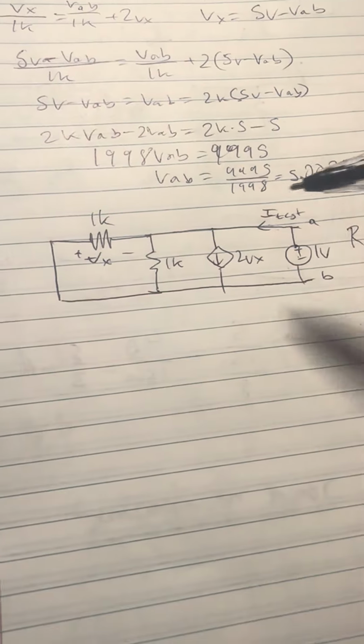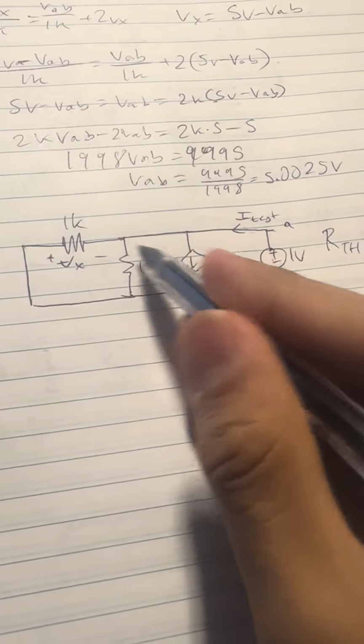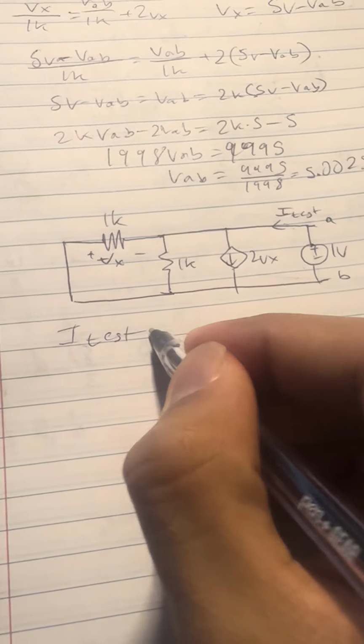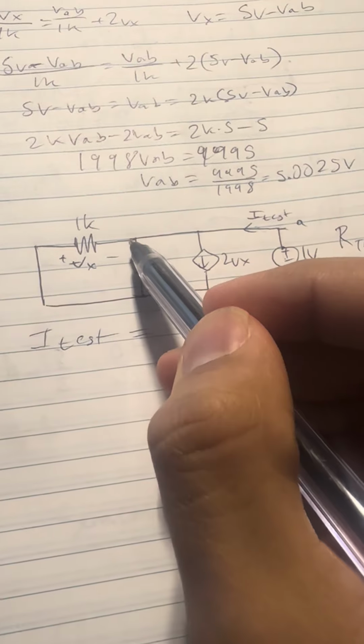Since I test is going into this node here, we have I test on this side, and current going this way.